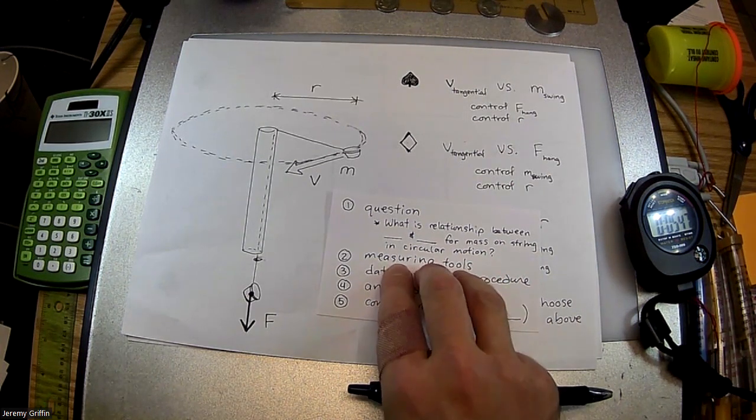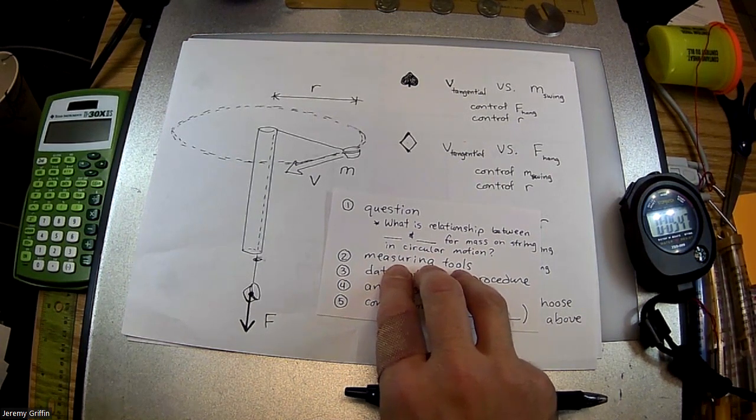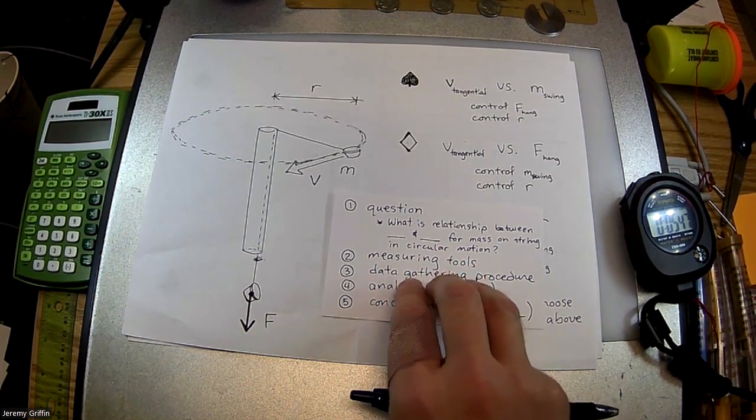What are your measuring tools? Guys, what are the measuring tools today? Scale, meter stick, stopwatch. That's it, so we've got those.